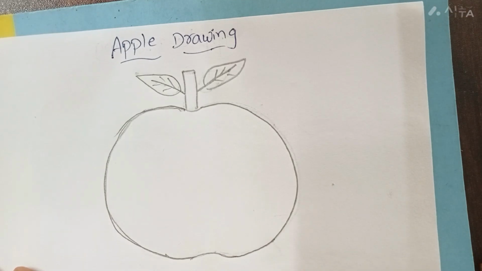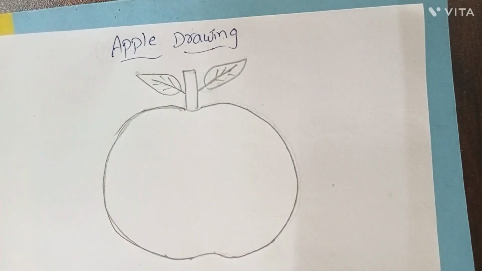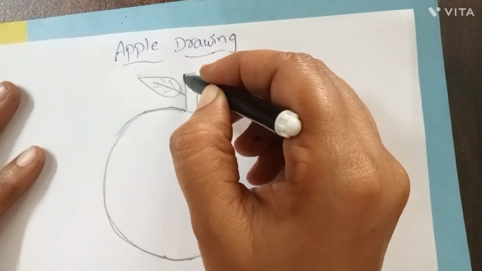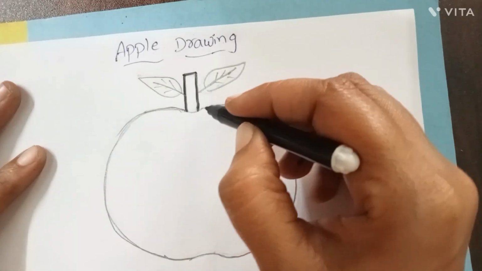Okay. This is a very simple drawing with alphabet C. Here I am drawing an outline with the black sketch pen.